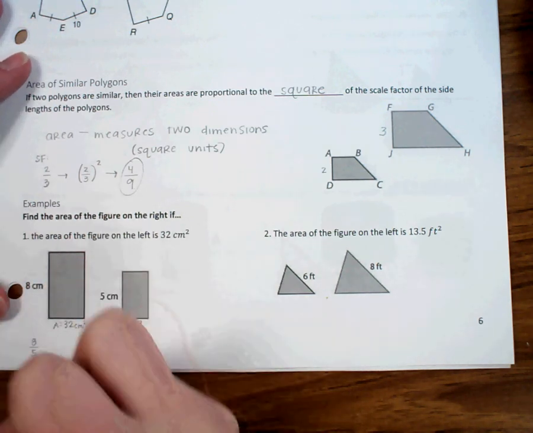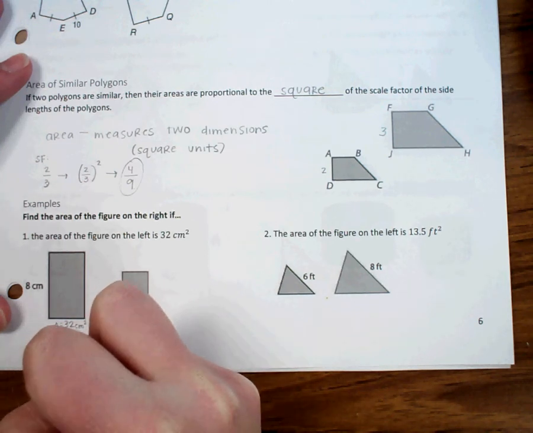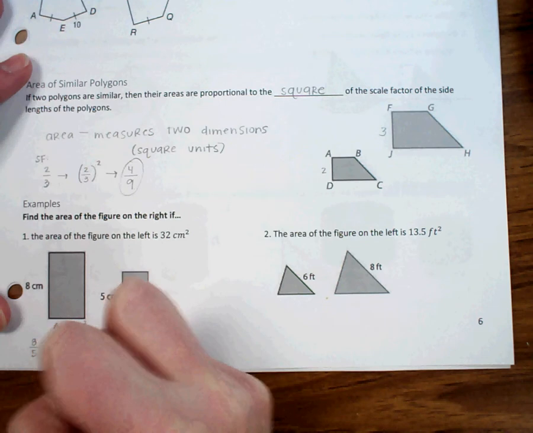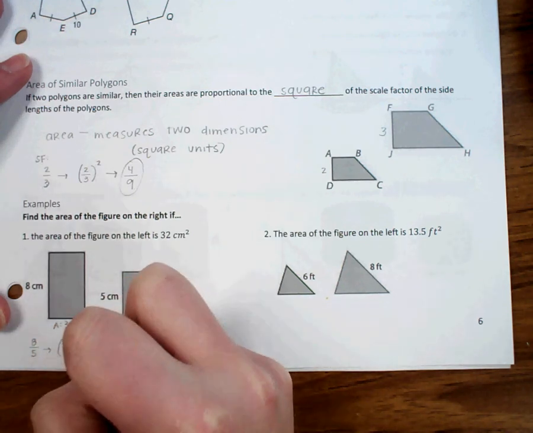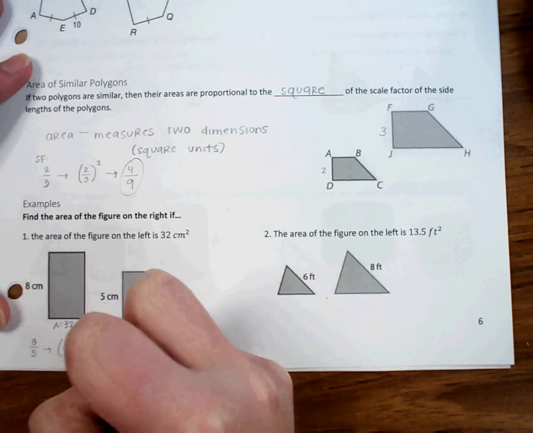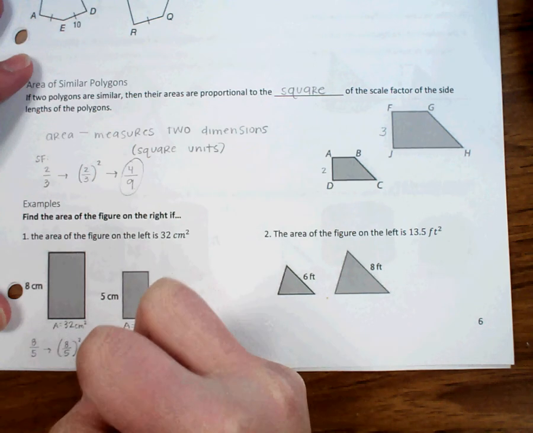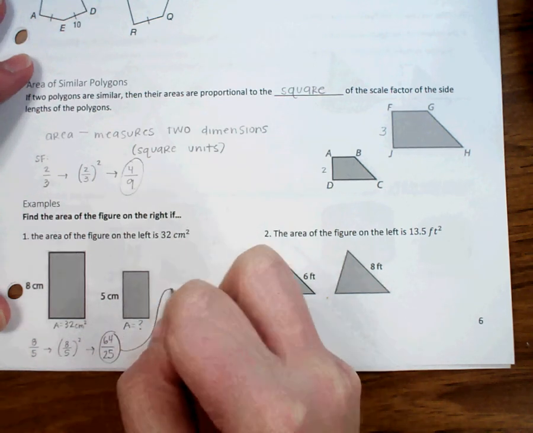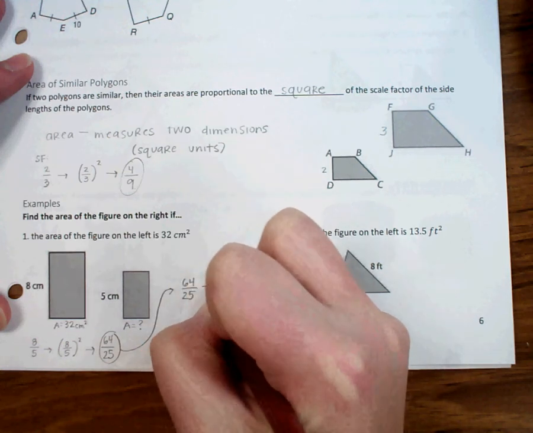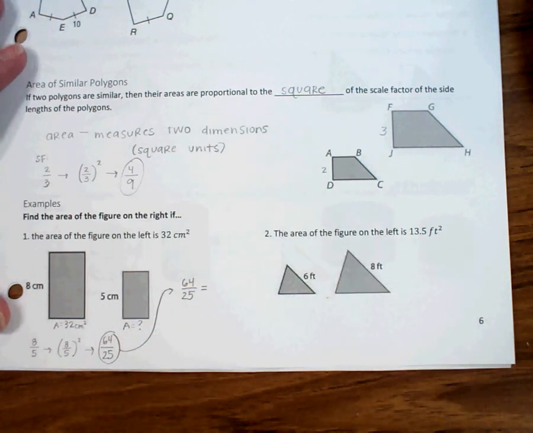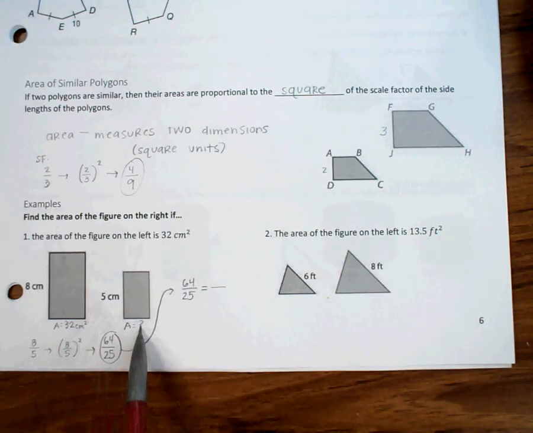To get the ratio of our areas, we have to square that scale factor, which means that the ratio of our areas is going to be 64/25. This is the ratio that we take when we are trying to determine the area of the figure on the right.